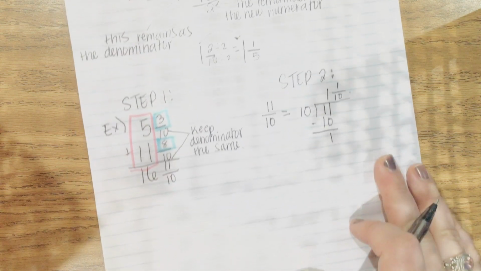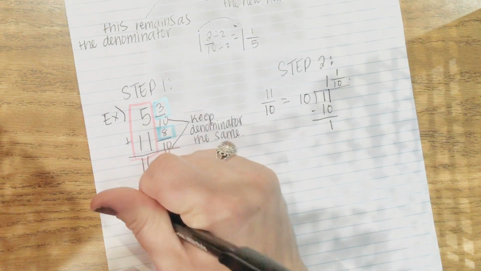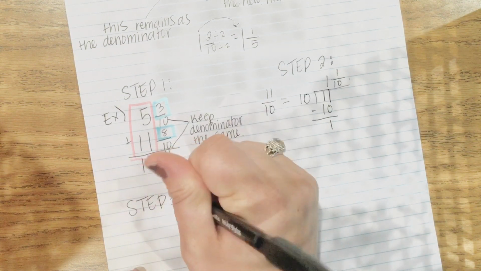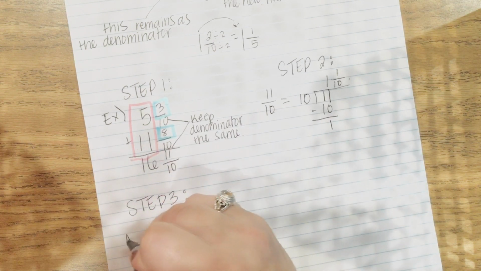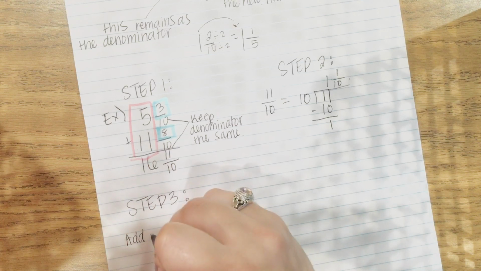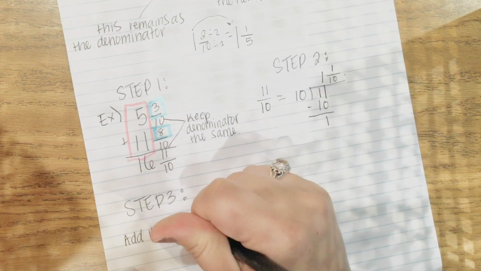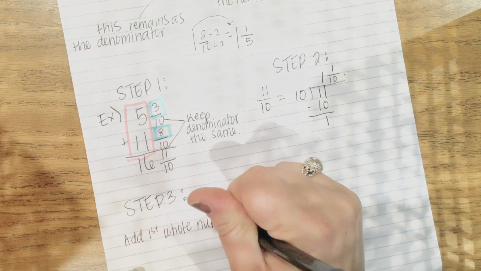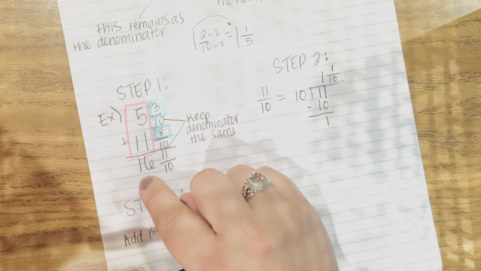Now our next step, I'm going to push the paper down just a little bit. Step 3. Okay, we're going to add 16. Okay, so add our first whole number, which was, what did we say? 16.